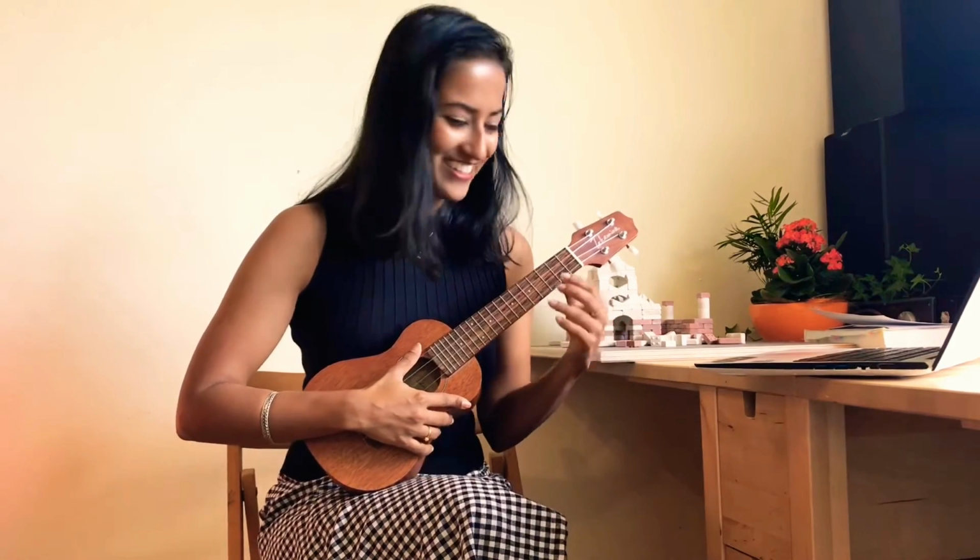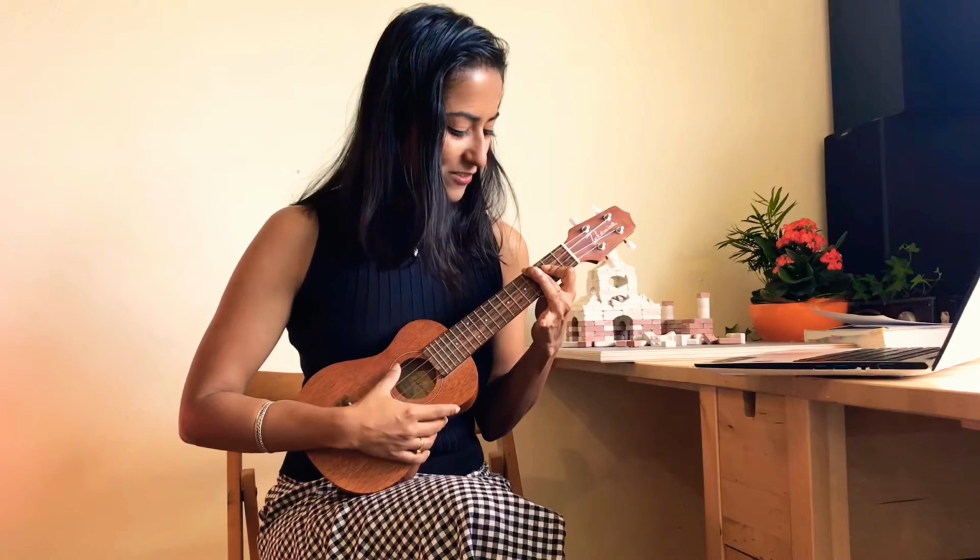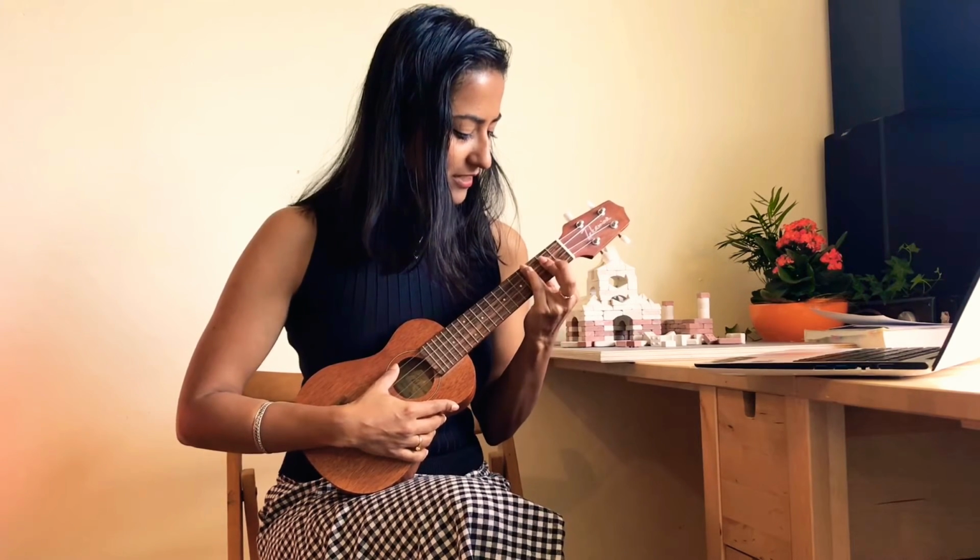This is how I play it, but depending on your comfort level, you can use another set of fingers. Let's say middle finger here on the fourth fret, but for me it's convenient to use it like this.